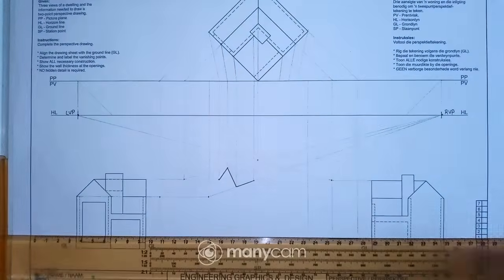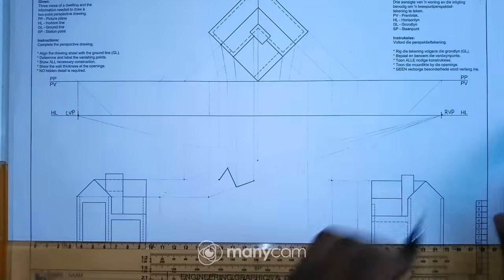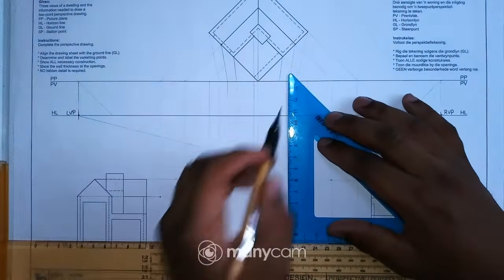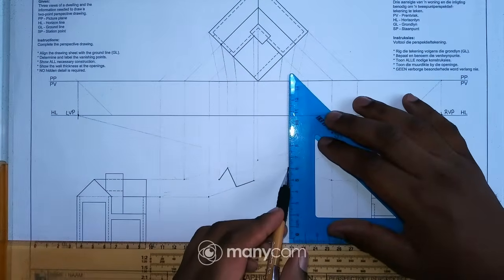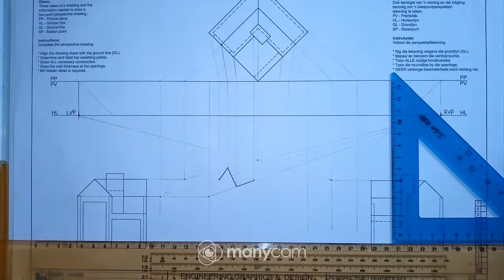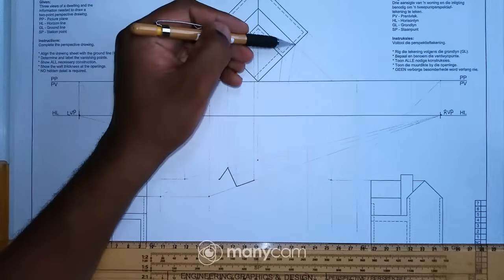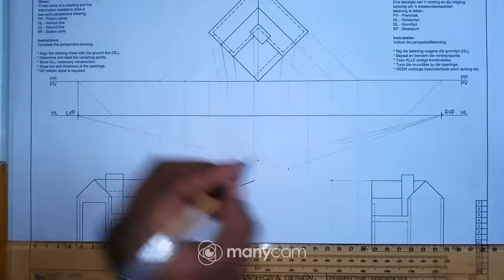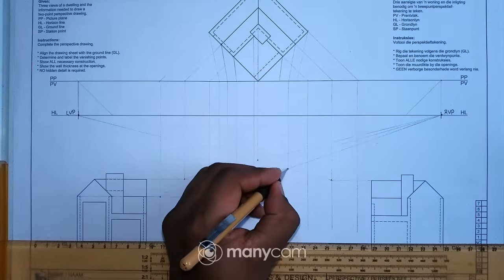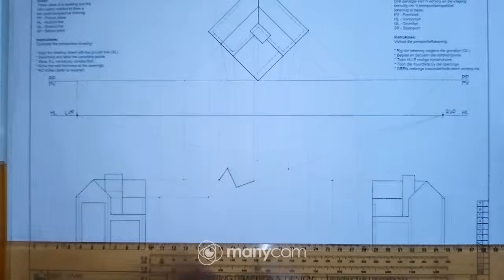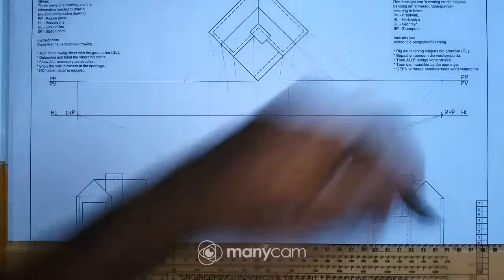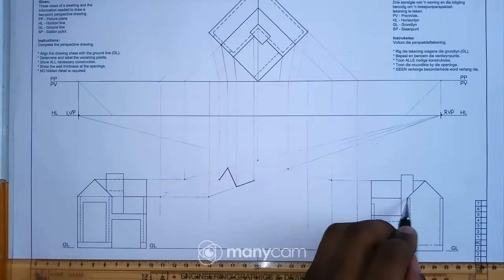Just like that. Okay, so remember I'm trying to get this point, which is this one, right? So I have to draw a vertical line down to this point there. So it means this point is right there. Okay, so this is my point there. Okay, so now let me try and get these 2 points. Where are these 2 points from my elevation? Those 2 points are right there.